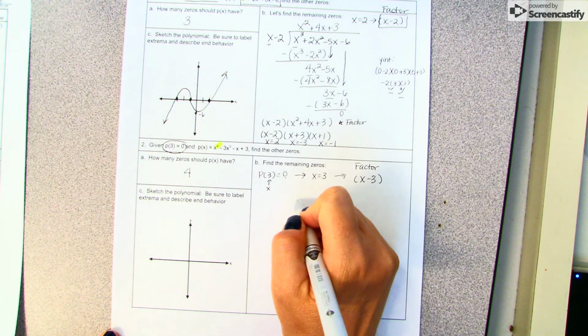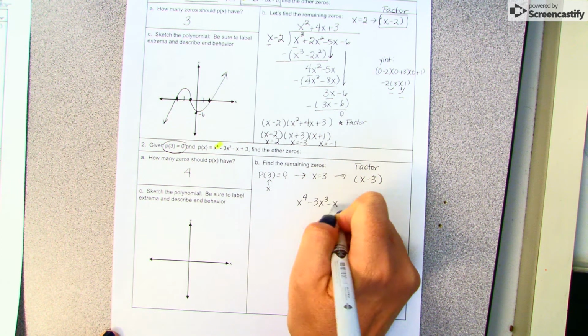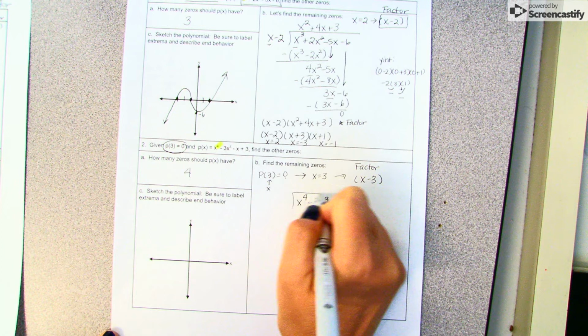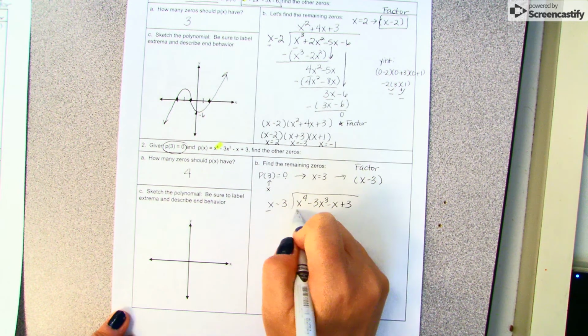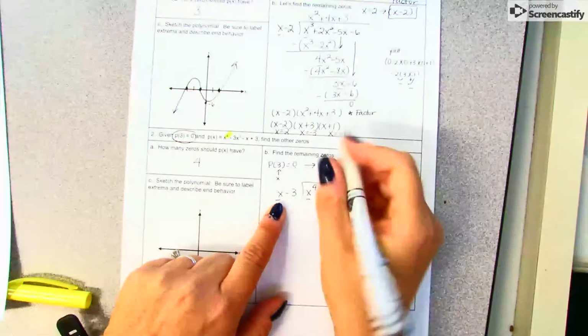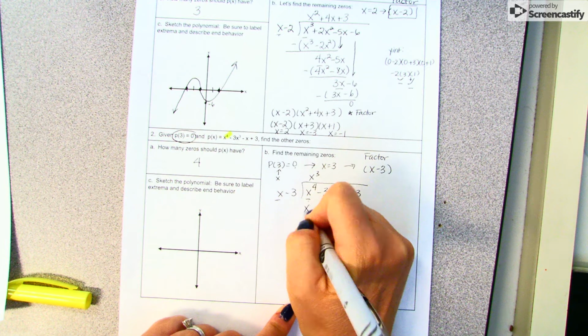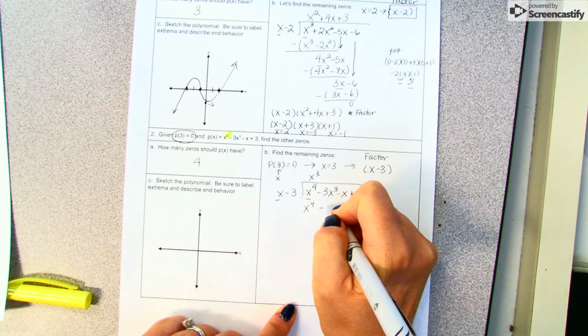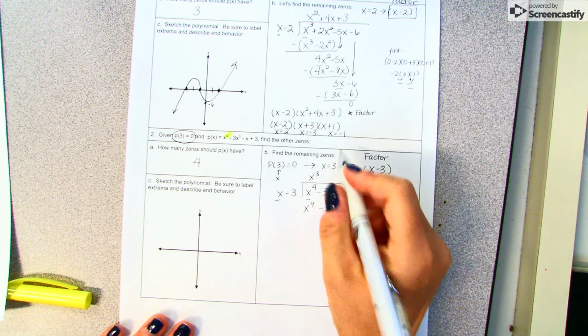So I'm going to take the polynomial and I'm going to divide by one of my factors to see what's left and to see how to factor that. All right, I'm going to do long division again. What do you multiply x by to get x to the 4th? Obviously x cubed. This is all review. So x to the 4th minus 3x cubed. I didn't put a 0 for the x squared, so just be careful with that.